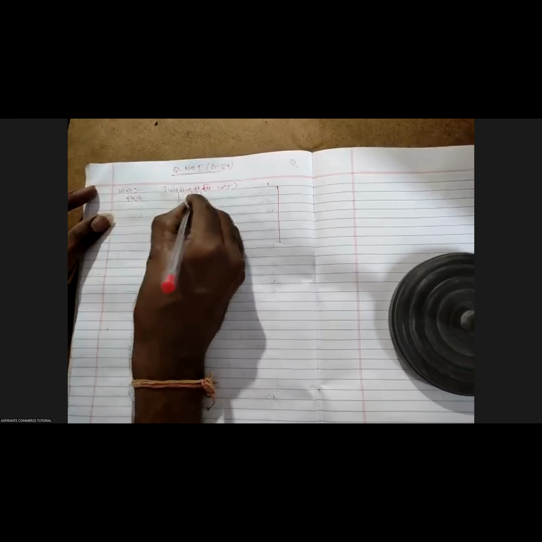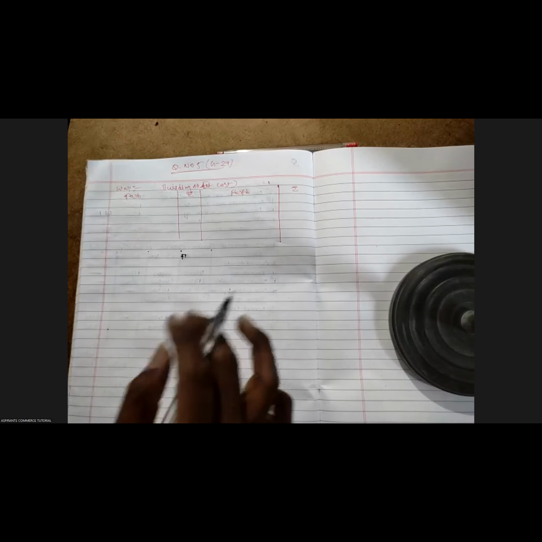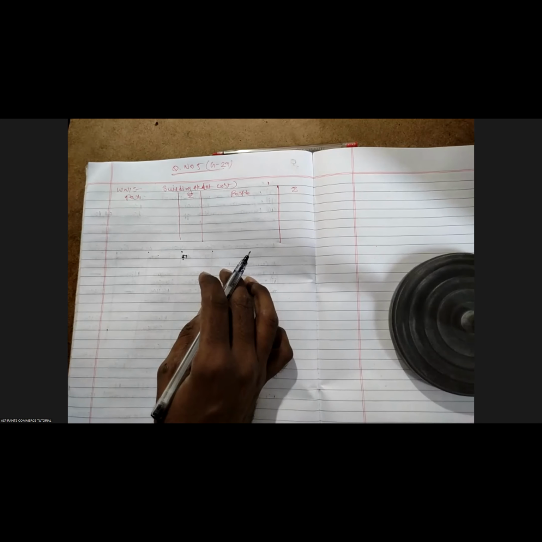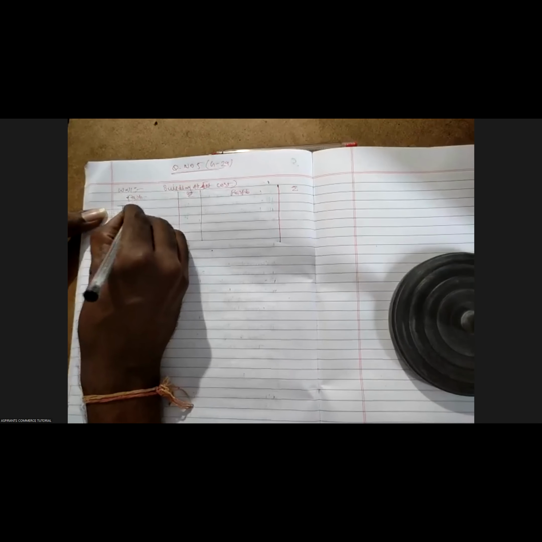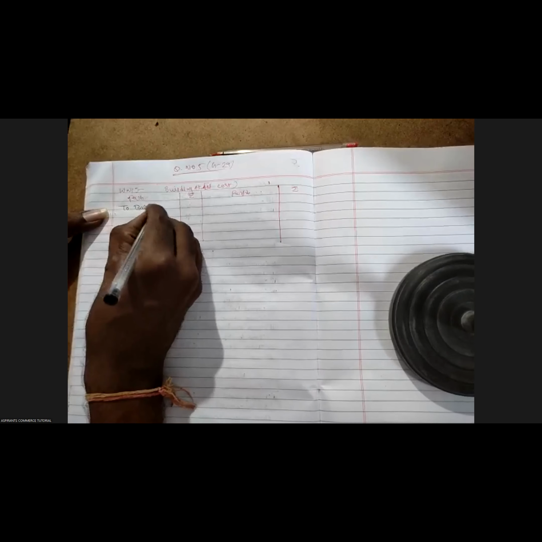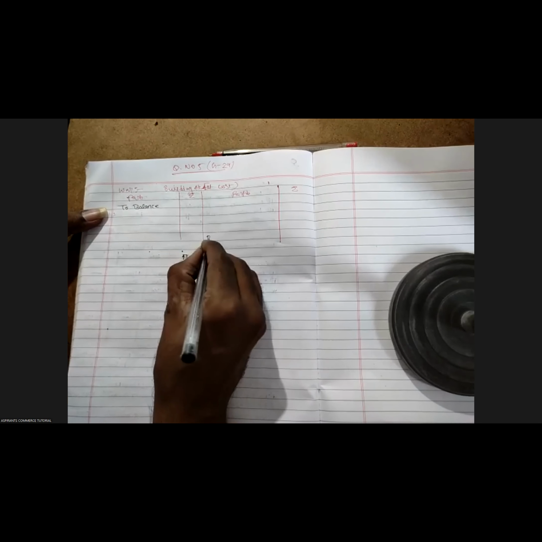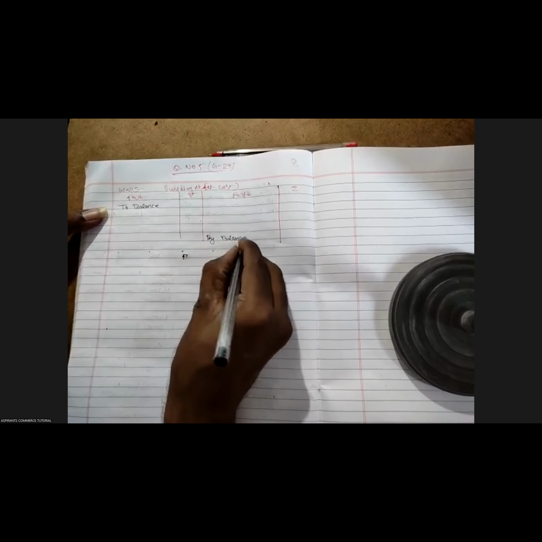Particulars, rupees. What is the opening balance of building? Go to the working notes given in the question below. See, there is an opening balance of building that will come on the debit side as to balance brought down, and there is a closing balance that will be by balance carried down.